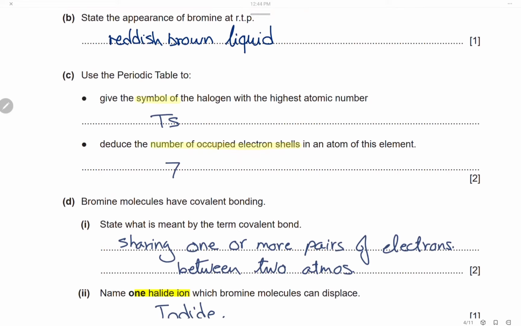Use the periodic table to give the symbol of the halogen with the highest atomic number. As we know, the atomic number increases as we go down the group, so we will go to the periodic table to check. The last element in group 7 will have the highest atomic number. Here in the periodic table given in this exam, the last element is tennessine and the symbol is Ts.